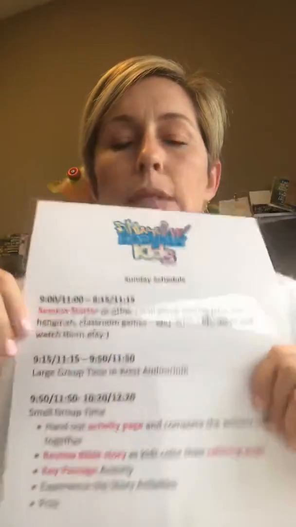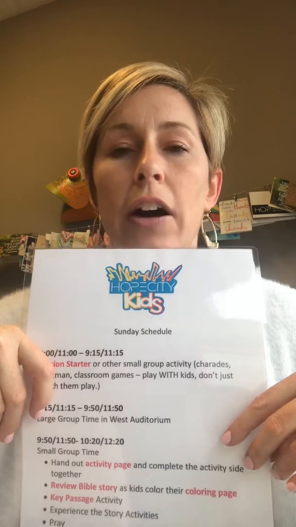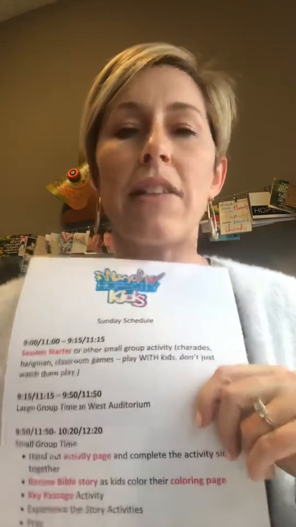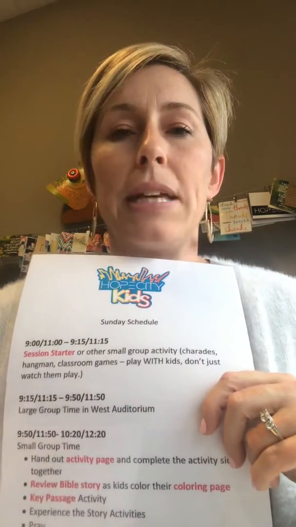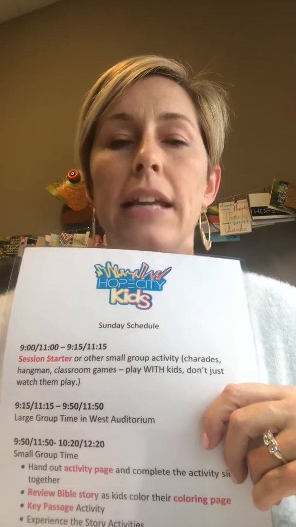So let's see what else. When you get back to your small groups, there are a couple of key components that I want to make sure you're hitting every single week. First of all, you're going to make sure that you are using that activity page that I put in there. That's a great thing to do to keep the kids busy while they are listening to you recap the Bible story. So instead of just having them sit there and stare at you, get them started on that activity page and then go ahead and start asking the review questions that are also in your lesson.